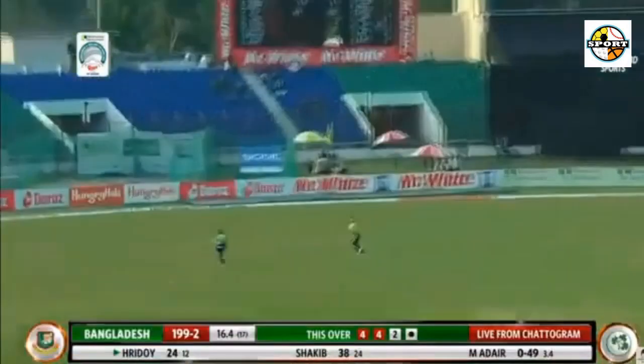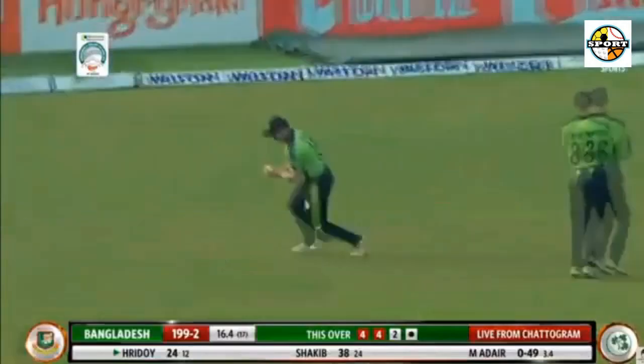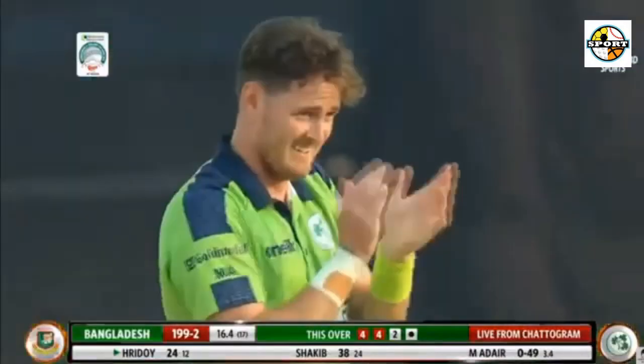16.6. Taskin Ahmed to Benjamin White, leg byes, 1 run, to fine leg. Bangladesh won by 77 runs.